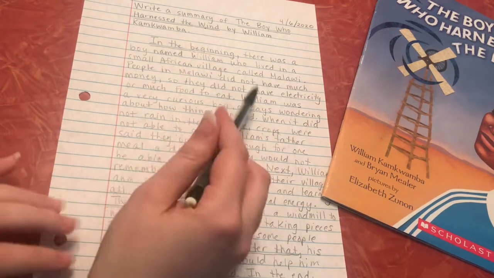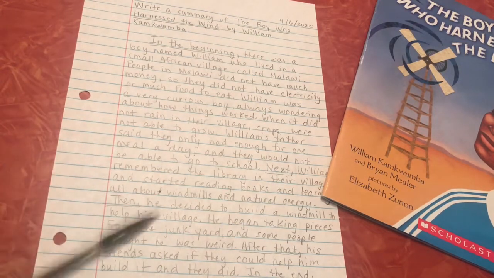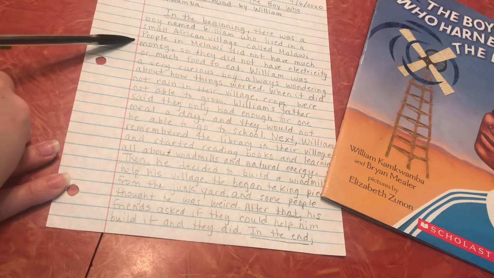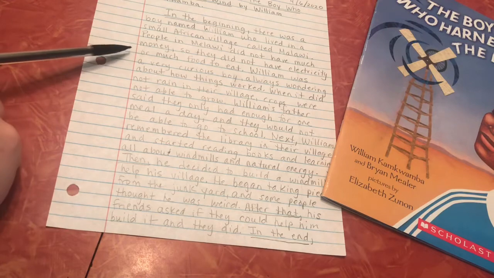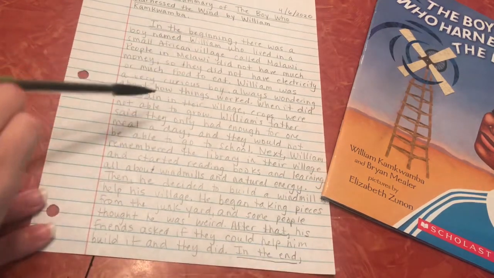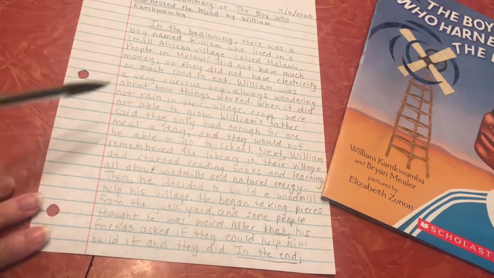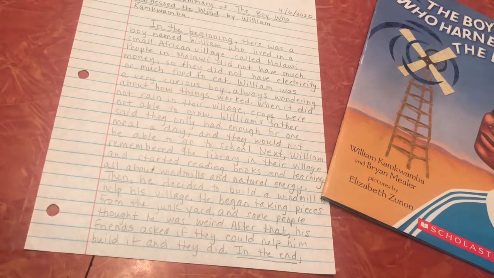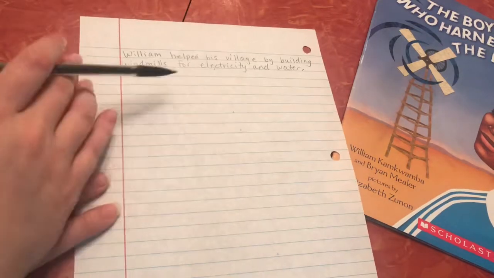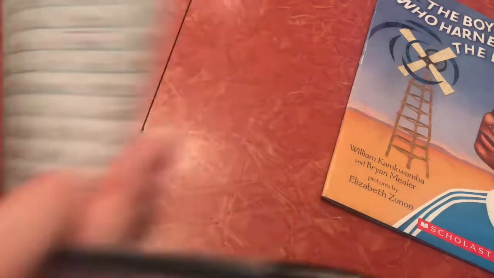Did I introduce the setting? Yes, a small African village called Malawi. Check. Did I give the problem? Yes. People in Malawi did not have much money, so they did not have electricity or much food to eat. So check. Did I give the events of the story? Yes, I did. I said first, or excuse me, in the beginning, next, then, after that, I gave all the events. And then did I give the solution? Yes. In the end, William helped his village by building windmills for electricity and water. So I think we hit all the important points, guys.